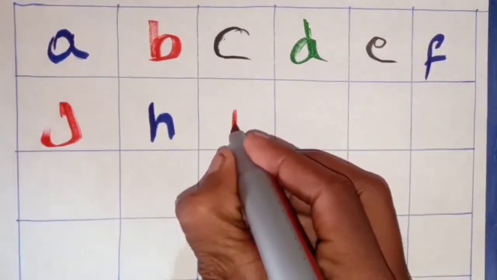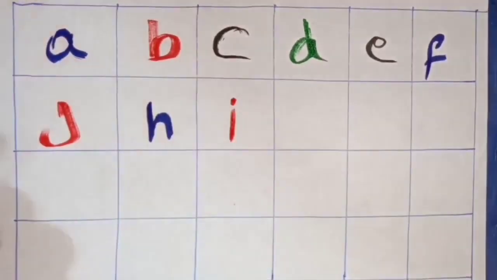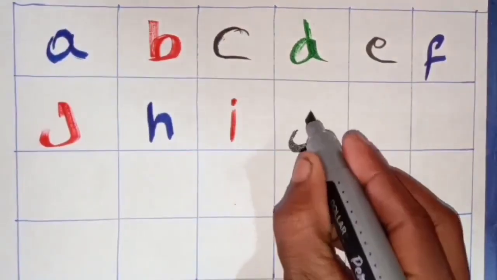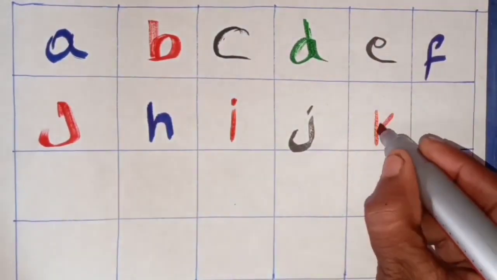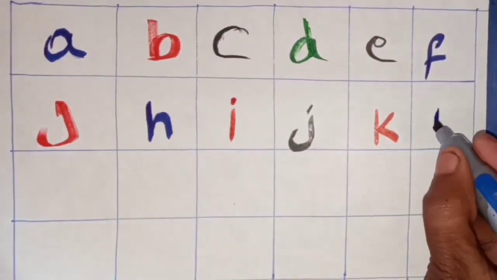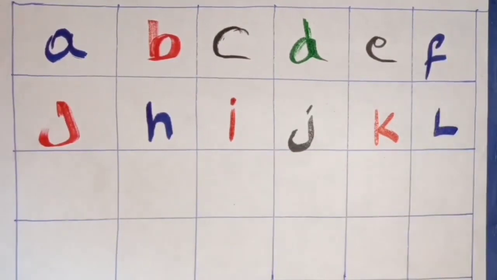Red color I for ink. Black color J for jug. Red color K for kite. Blue color L for line.